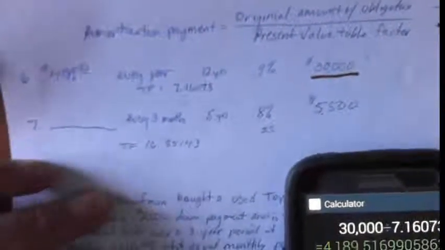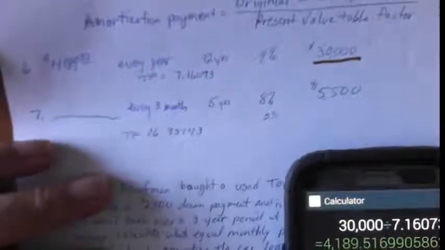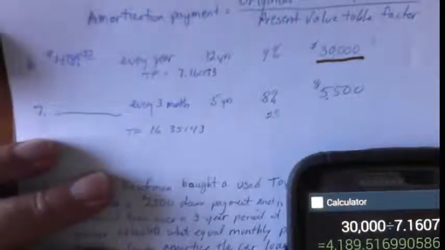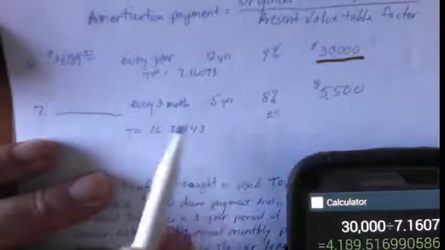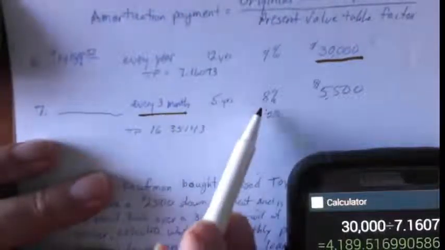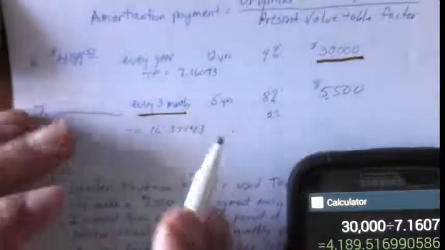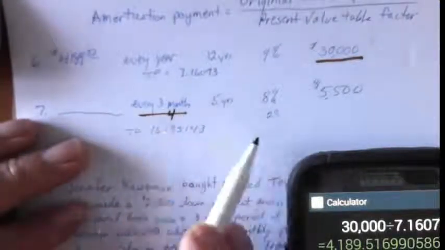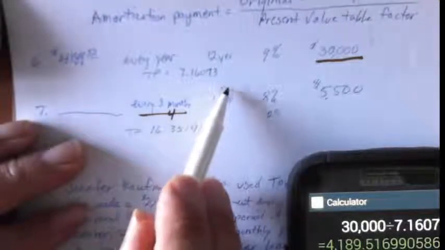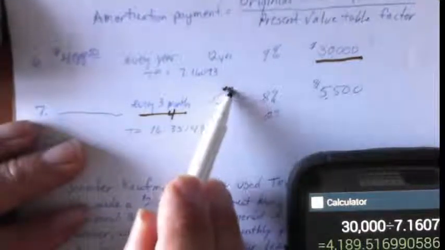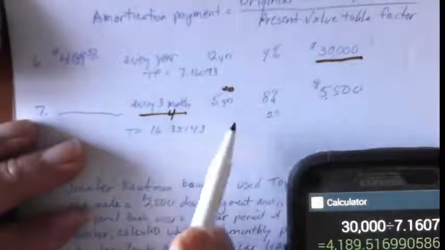Okay, let's do one of your homework problems, so we make sure we're all on the same page. The present value is $5,500. We're doing it every 3 months, so that's 4 times a year, 2% each time. Total of 20 periods, since it's 4 times 5 years.